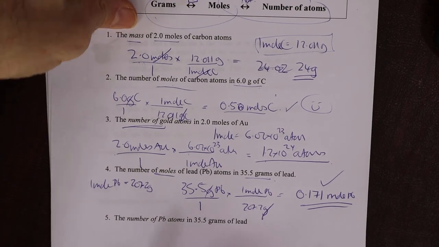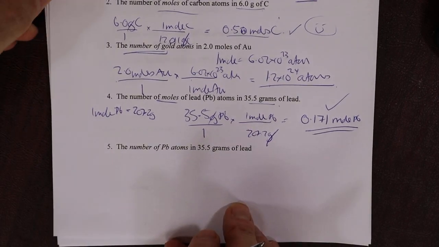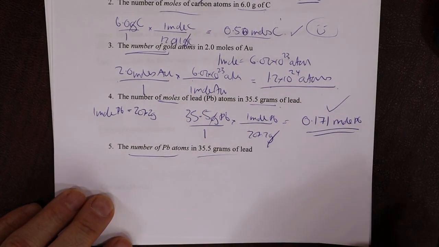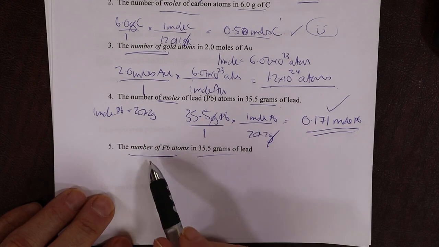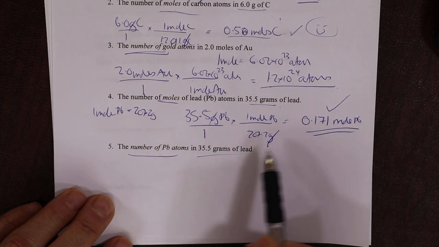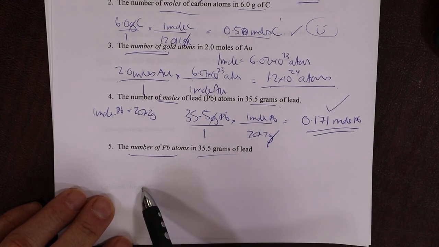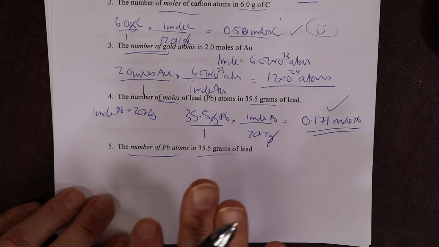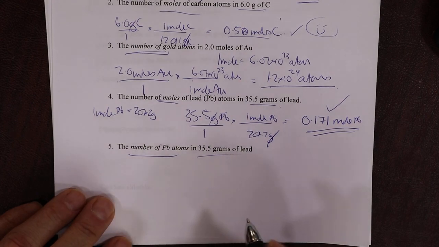Last but not least, we're going to combine those 2 steps. It says the number of lead atoms in a certain mass. You can do it by steps. We just did grams to moles, which gives you this number. You could take it down here and then turn it into number of particles, number of atoms. But I want to do it as a straight 2 links in the chain conversion. So let's plan our journey.